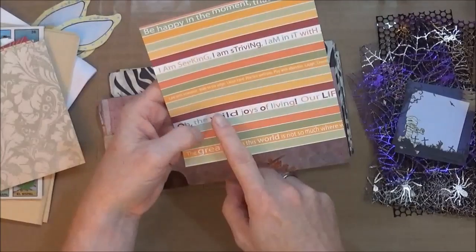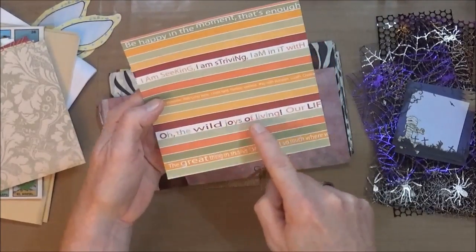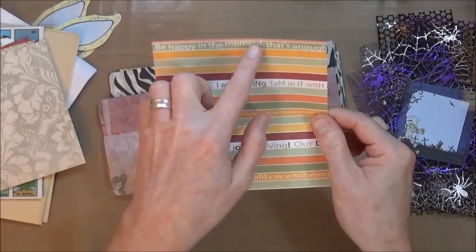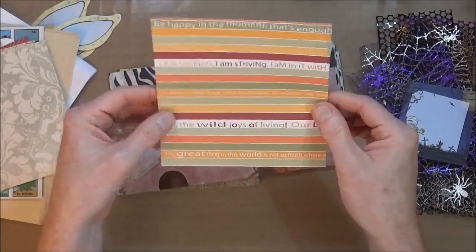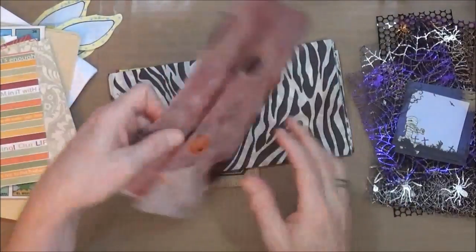And I love the wording on this one. So, I'm seeking, I'm striving. Oh, the wild joys of living. That's cool. Be happy in the moment. Very good. They'd be nice to cut out and put down as strips across a page. And tissue paper.